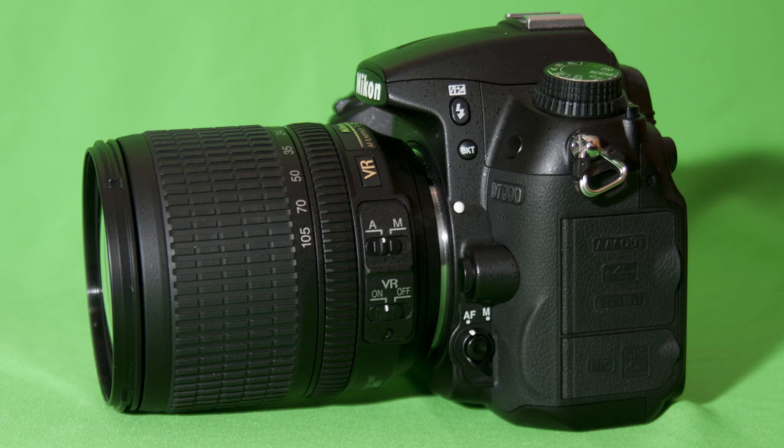My name is JP Poulos, and this is a class on how to use your Nikon digital SLR. SLR stands for single lens reflex. If you have a Nikon digital camera that looks like this, you're in the right place.